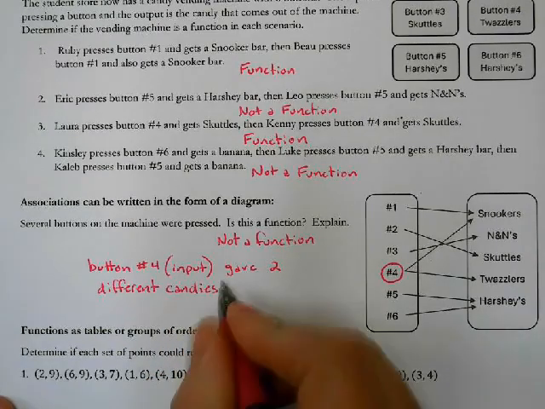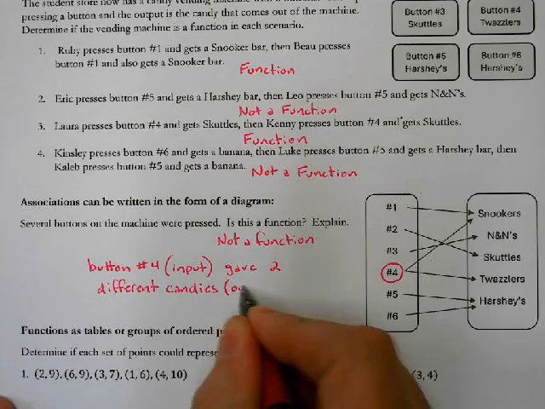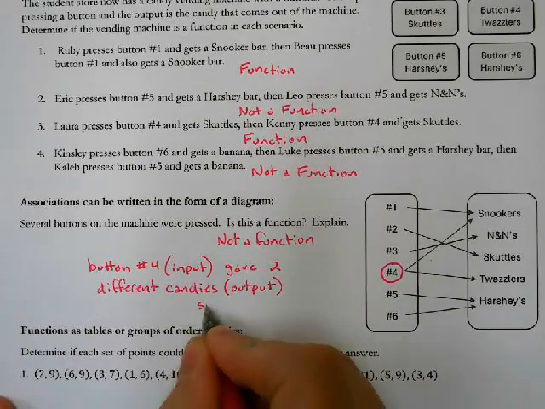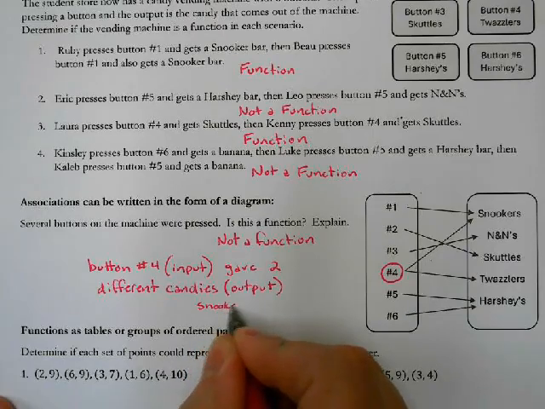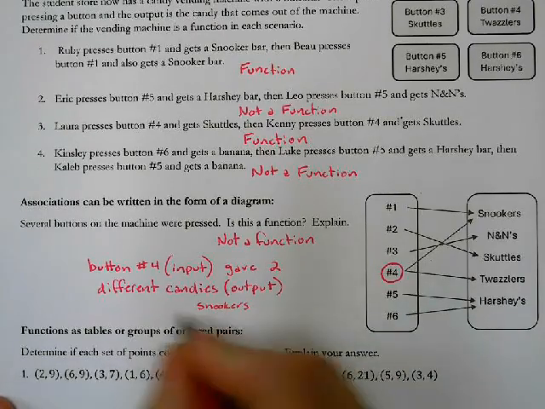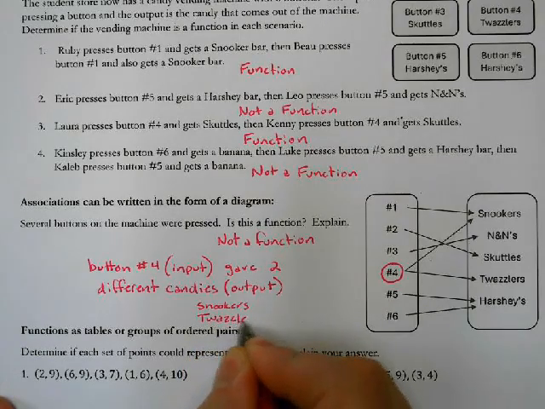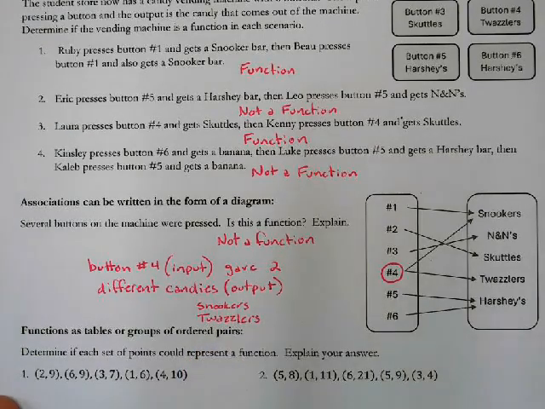Gave us 2 different outputs. It gave us a Snickers and a Twizzlers. So that makes it not a function. You can't have an input give you 2 separate outputs.